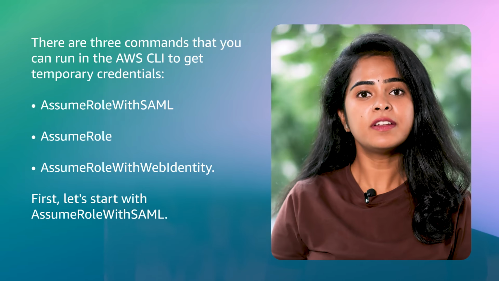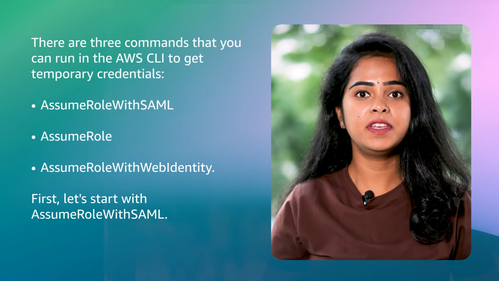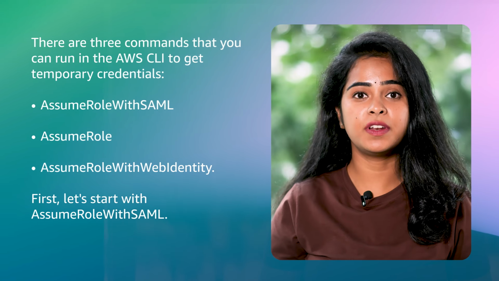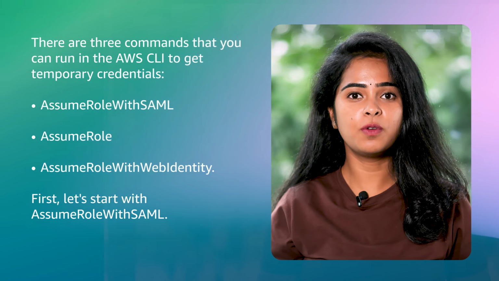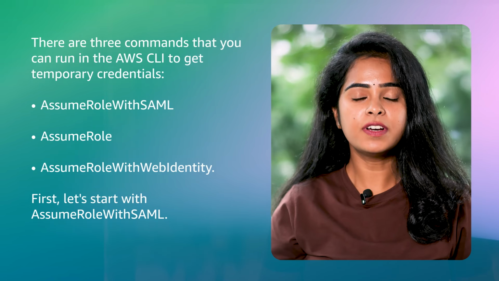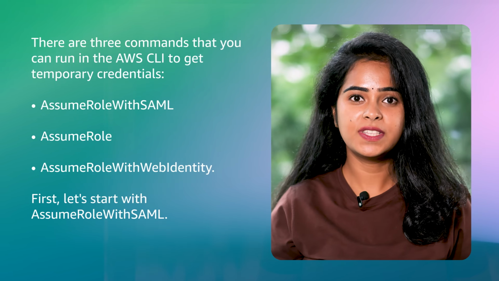Today, I'm going to show you how to use the AWS command line interface to make AssumeRole calls and store temporary user credentials. So let's get started. There are three commands that you can run in the AWS CLI to get temporary credentials: AssumeRole with SAML, AssumeRole, and AssumeRole with Web Identity. First, let's start with AssumeRole with SAML.